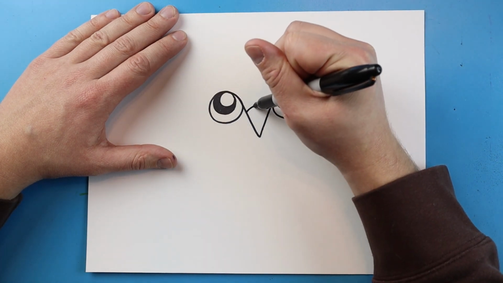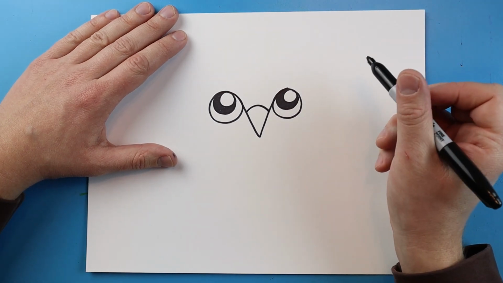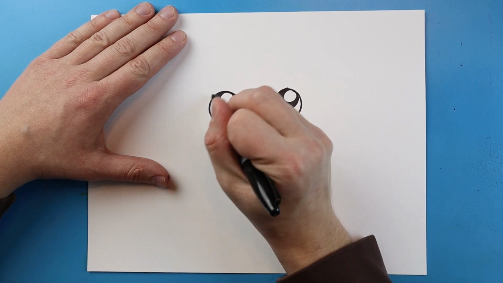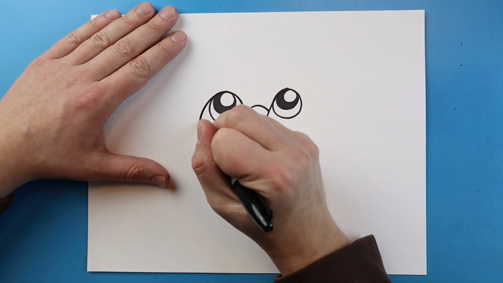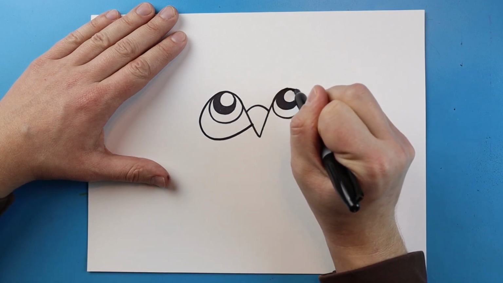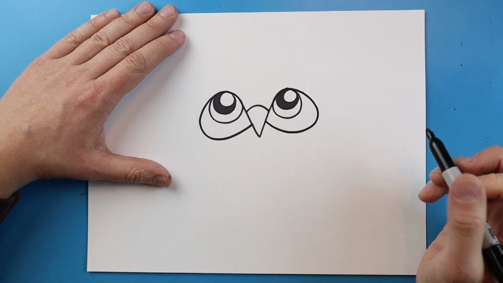Then I'm going to draw a little sad face for the beak. Next, starting here by the eye, you're going to draw a line that goes down, and it's going to come back up here by the beak. Then do the same thing over here, just curve down and come right back up here by the beak.